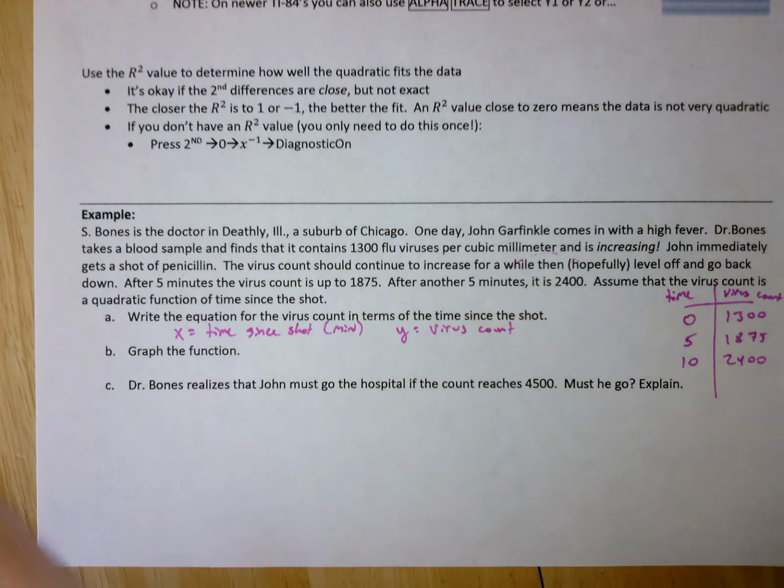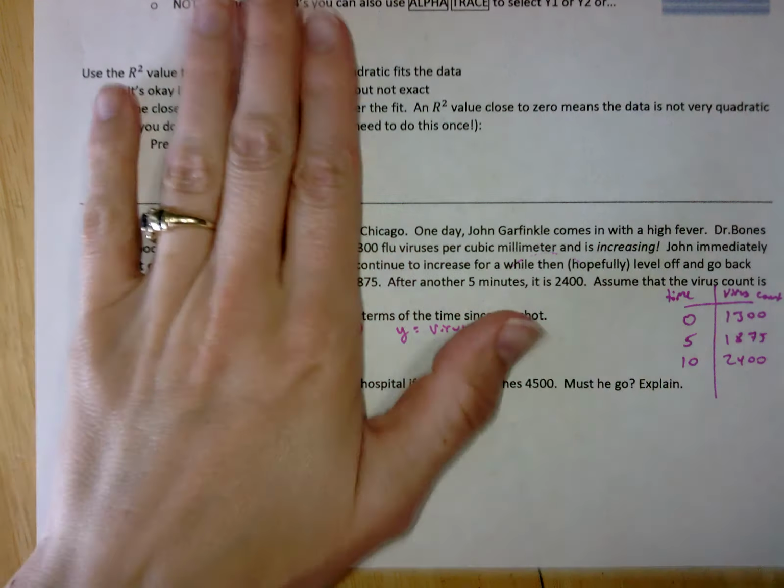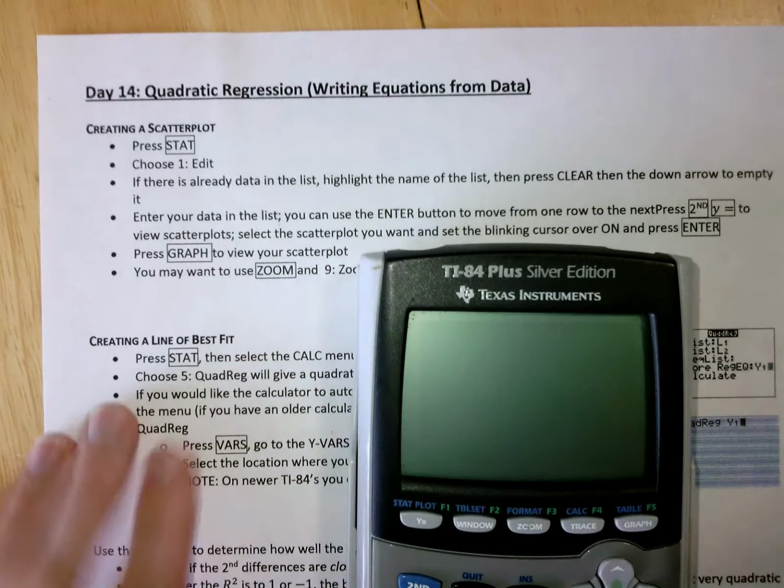Now, this is where we're going to do all these calculator pressing steps. We're going to take this data, enter this table of values into the calculator, and then tell the calculator to write the equation for us. Okay, so I'm going to start up here.